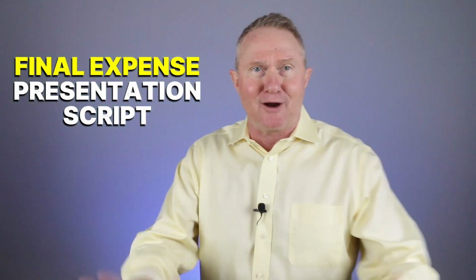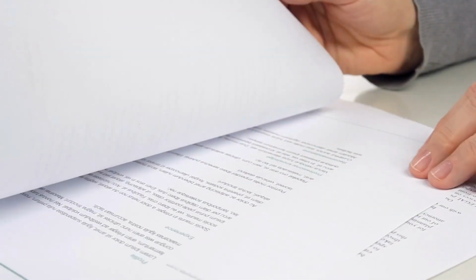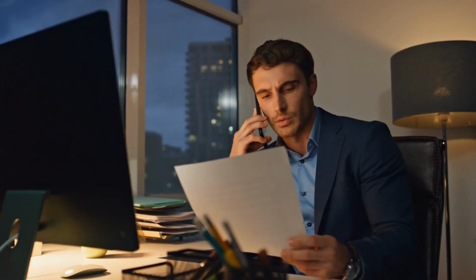Look, in all transparency, guys, this is not the script that my agents use. That's proprietary sales material. It wouldn't be cool for me to share what I give to them, agents that are really working hard and earning their money, to give to you for free. It just doesn't make sense. So you'd have to be one of our agents to get that.